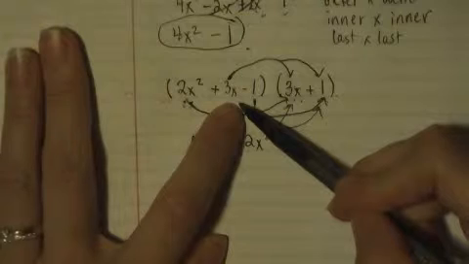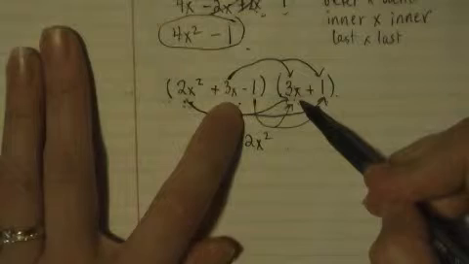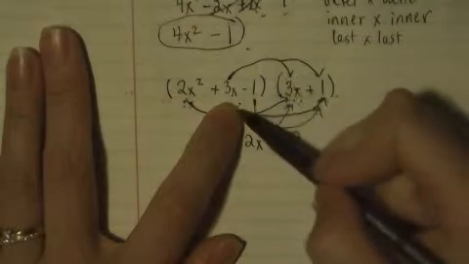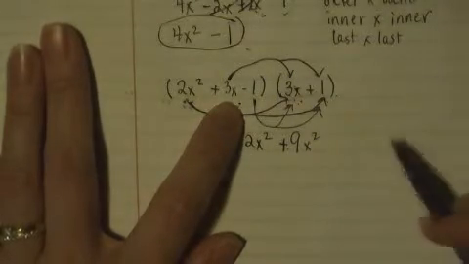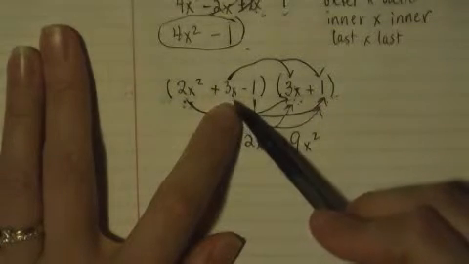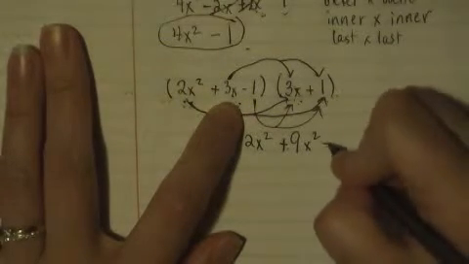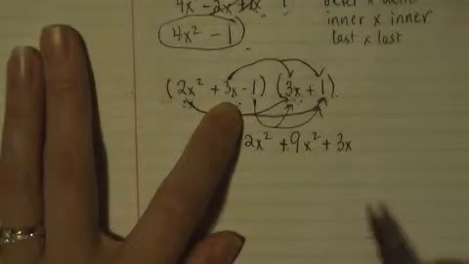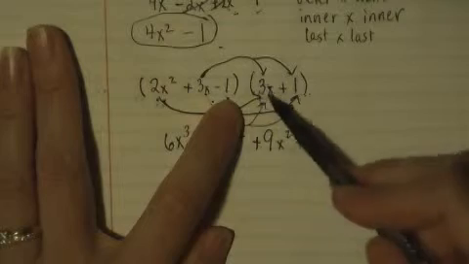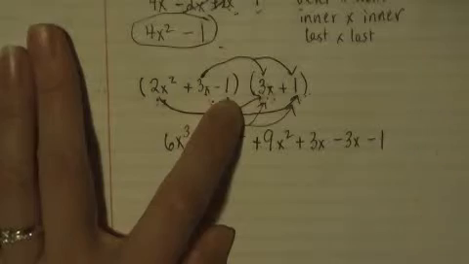Okay, so we're moving to the middle term, and we have a 3x times the first here. 3x times 3x, you do 3 times 3, which is 9. They're both positive, so you get a plus. X times x, x squared. Then you have to do the middle times the last. Everyone forgets that one for some reason. They'll do the middle term times the first one, and then they forget to multiply that one times the last. So don't forget, it has to multiply both. So 3x times 1, you get a 3x. Then you do your last term times both of these. Negative 1 times 3x, you get a negative 3x. Negative 1 times positive 1, you get a negative 1.